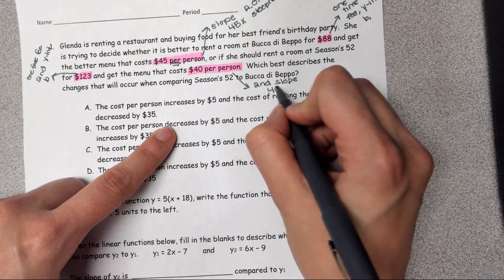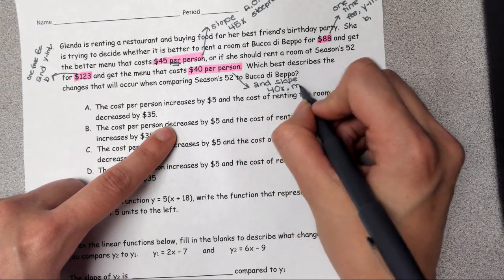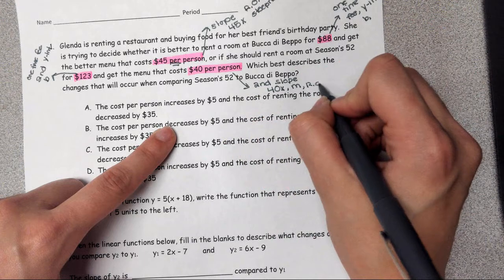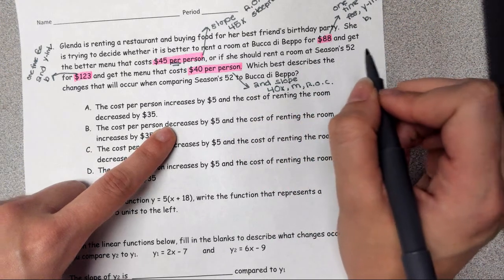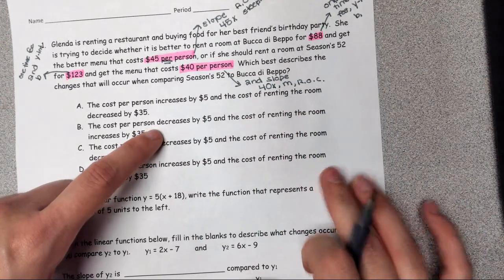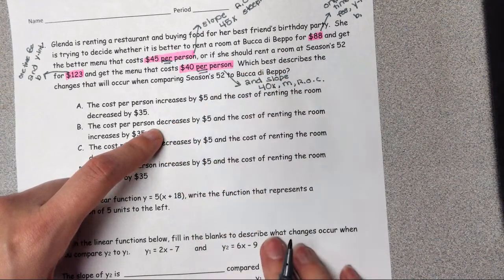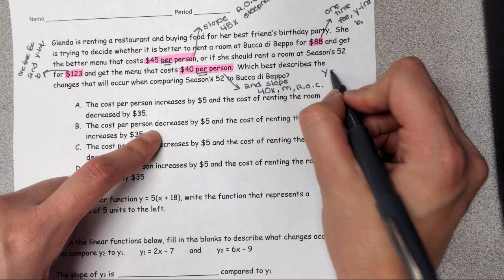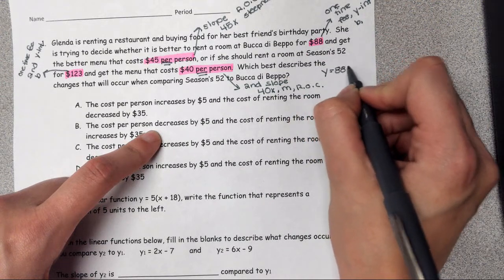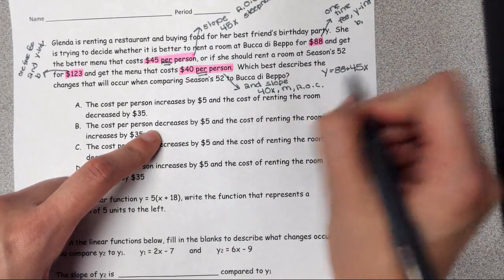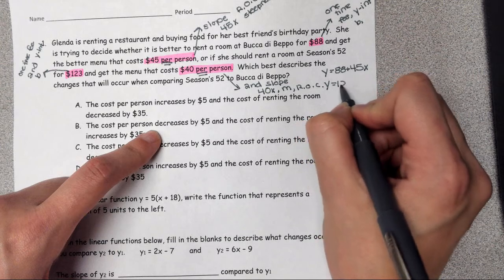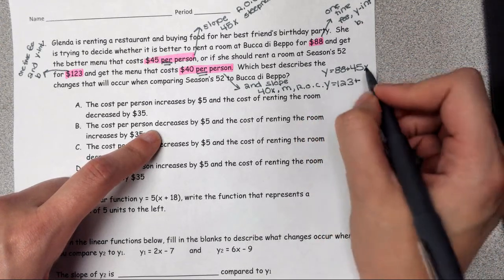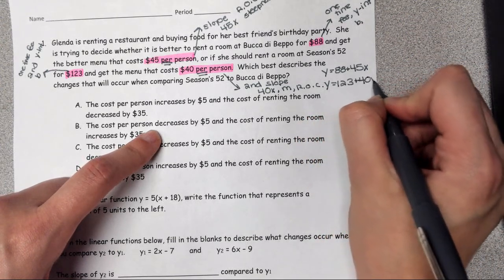So we would have 40x. It's your m, your rate of change, and it's the per person. Okay, so I can dump two equations just from what I've highlighted. We've got y equals 88 plus 45x, and then y equals 123 plus 40x.